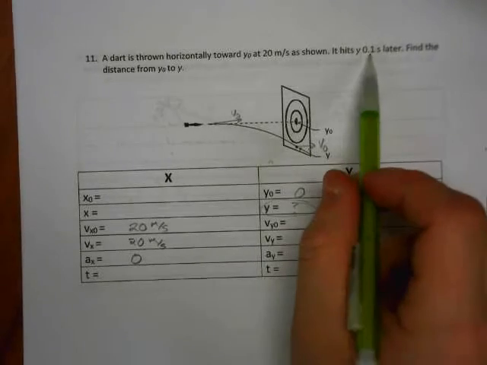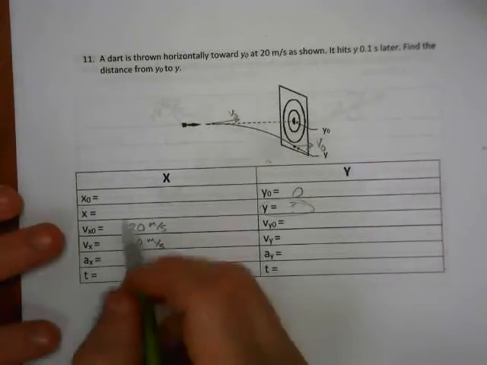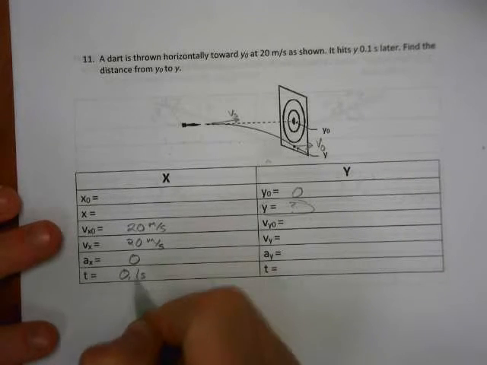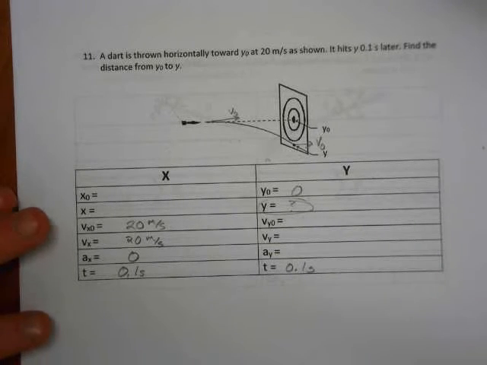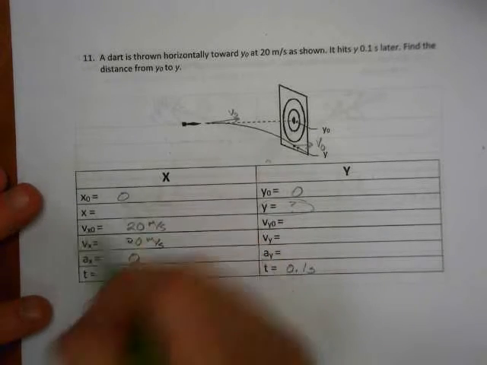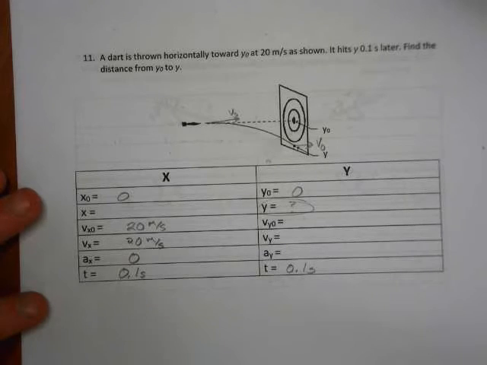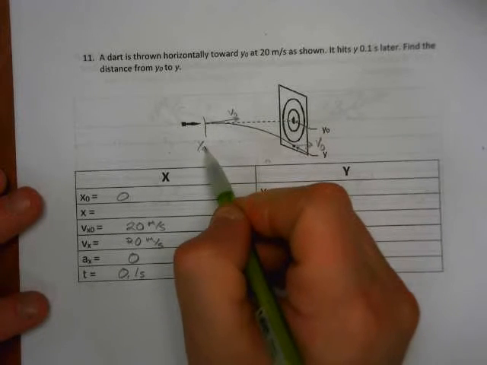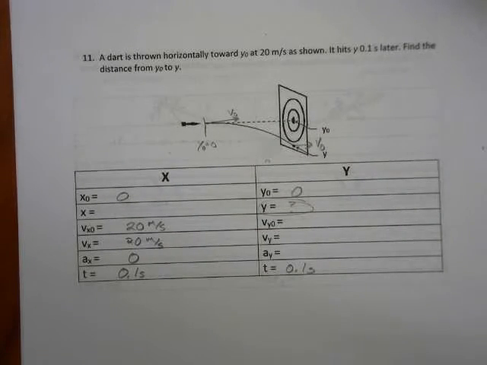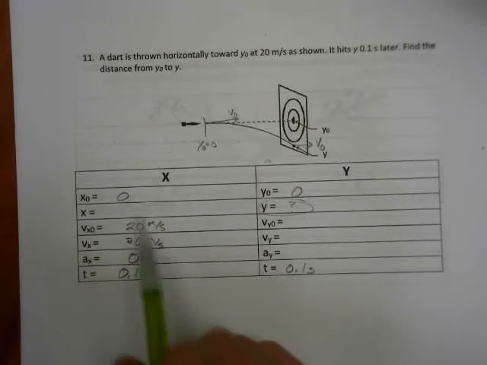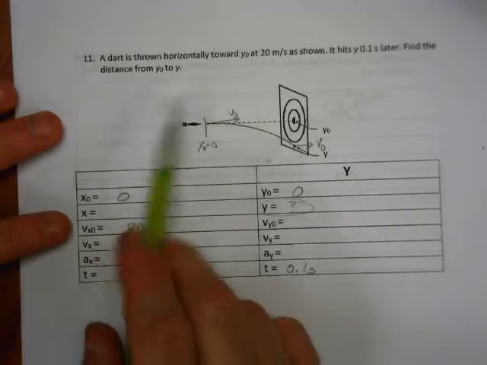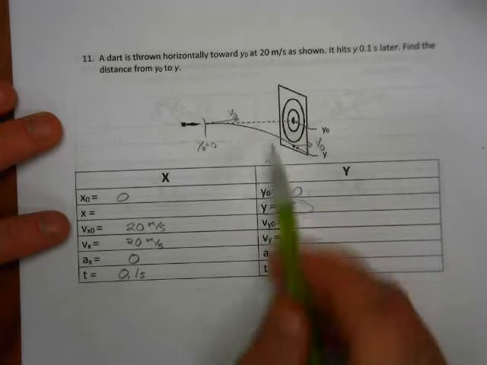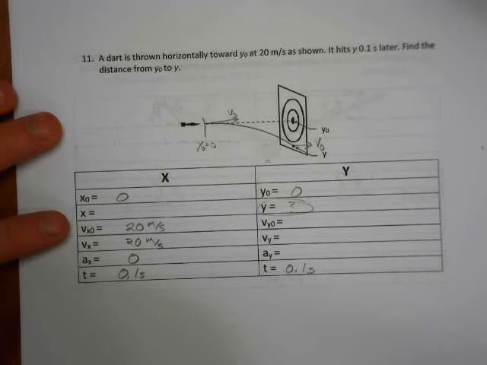We also read from the prompt here that t equals 0.1 seconds. And of course that's the same in each dimension. x0, we're going to say that starts at 0, just because we can do that, so why not define our origin as the starting point, or our 0 point as the starting point of the equation, the problem, excuse me. We don't know what that distance is. We don't know.